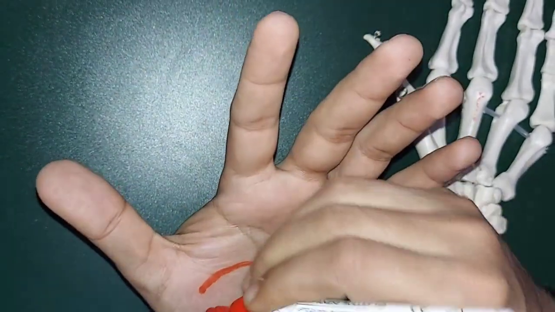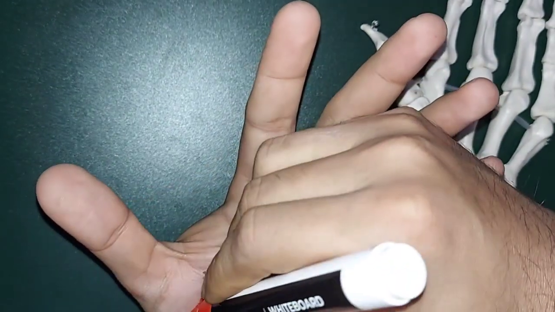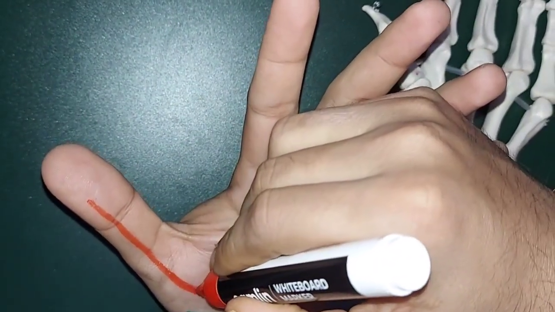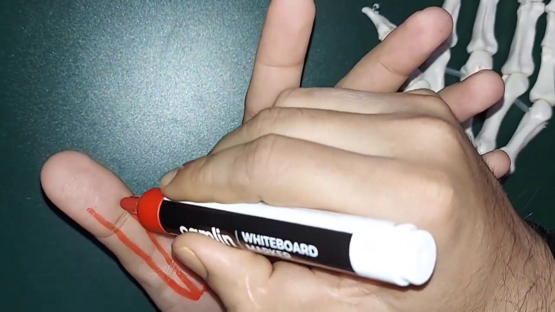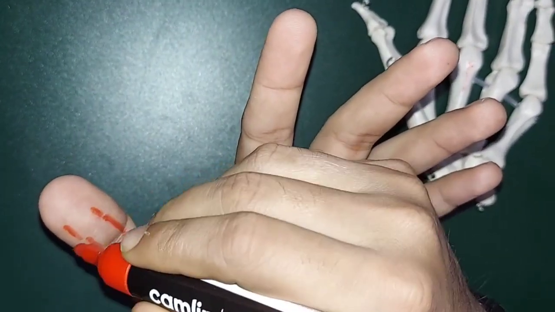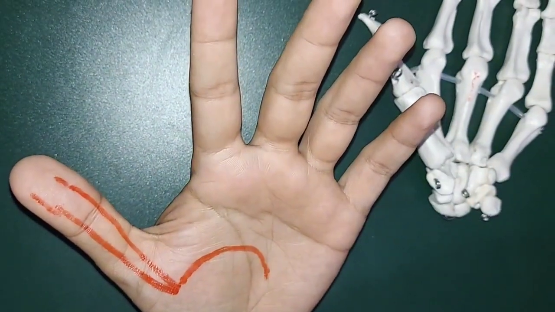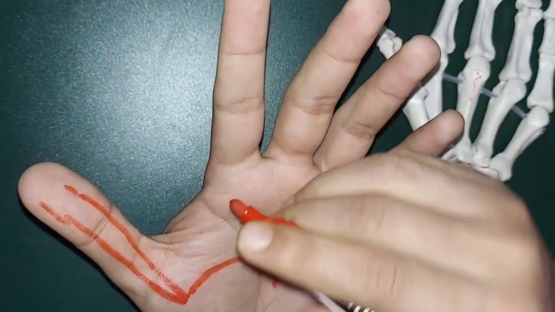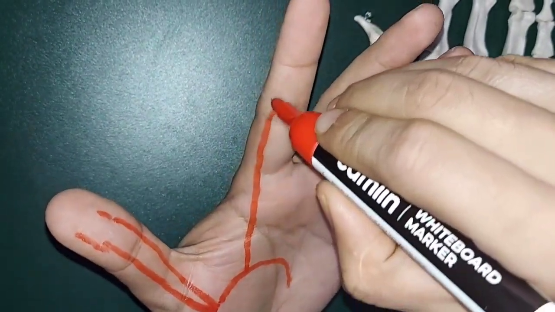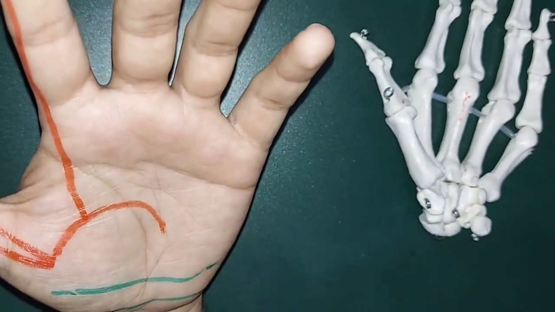And this deep palmar arch supplies both sides of the thumb by forming the princeps pollicis artery. It also supplies the lateral side of the index finger, actually the radial side of the index finger, and this is known as the radialis indicis artery. So these are the branches of the deep palmar arch.